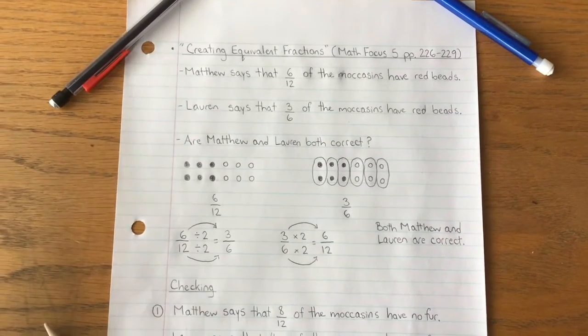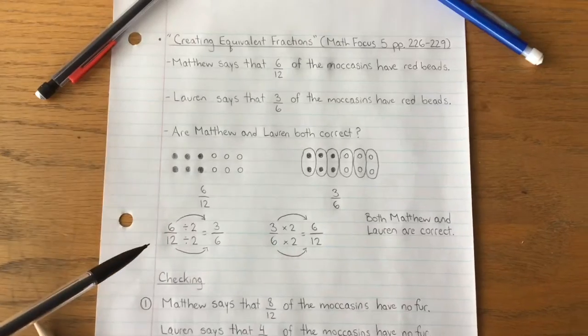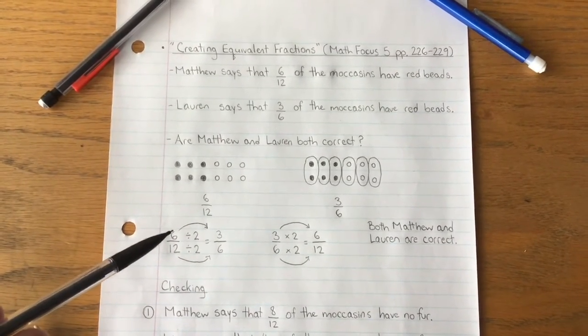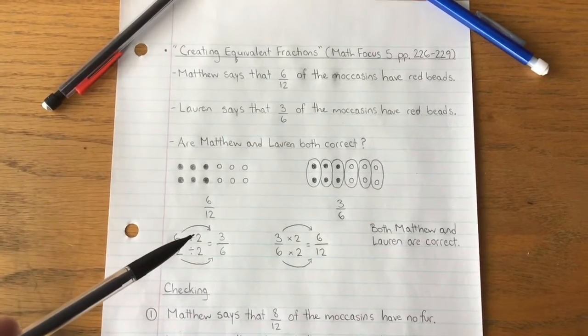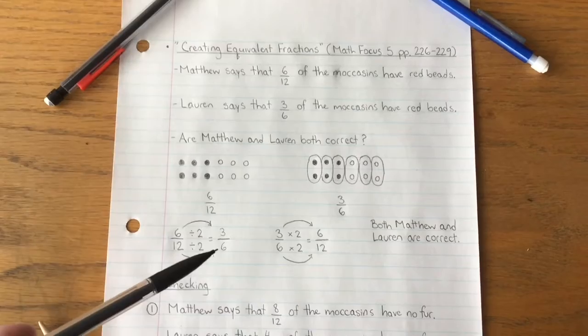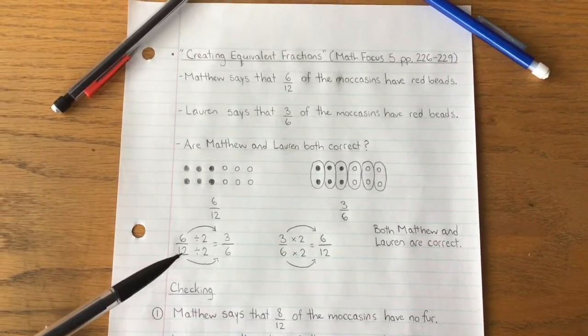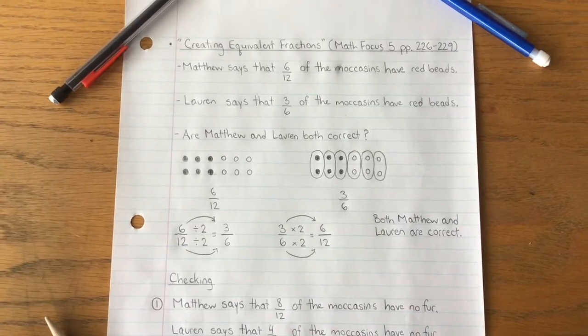Now, if I start with Matthew's fraction, 6/12, and I divide the top number, the numerator, and the bottom number, the denominator, by the same number, in this case 2, because 6 divided by 2 equals 3, and 12 divided by 2 equals 6, this proves that 6/12 and 3/6 are equivalent fractions.